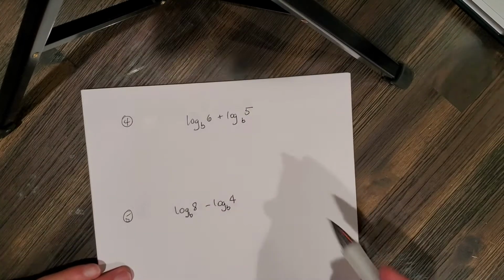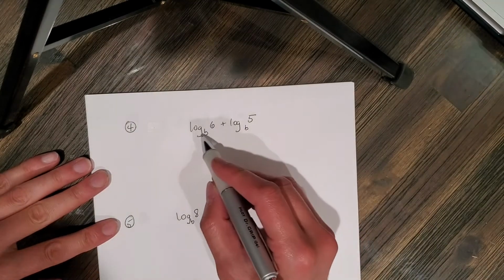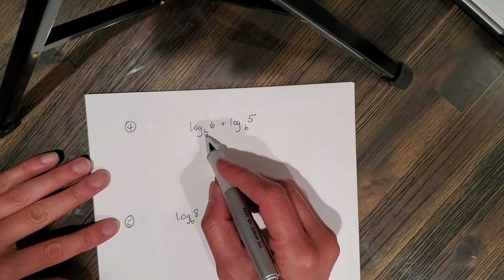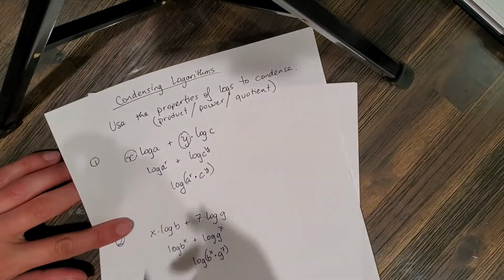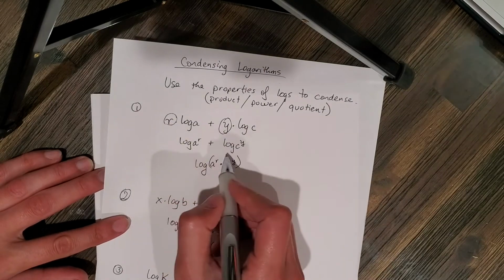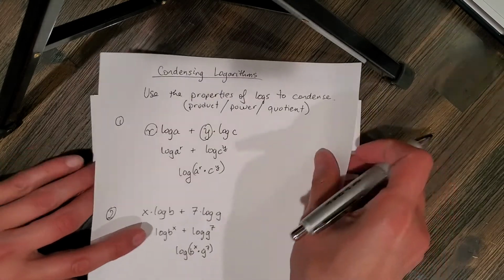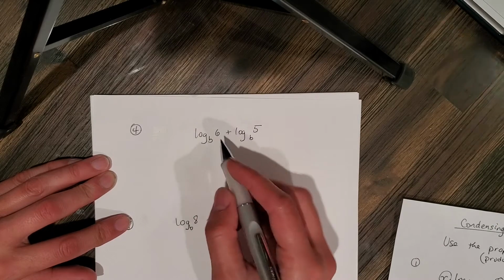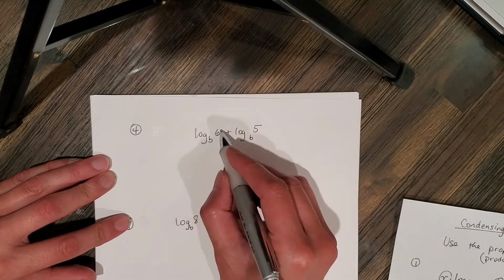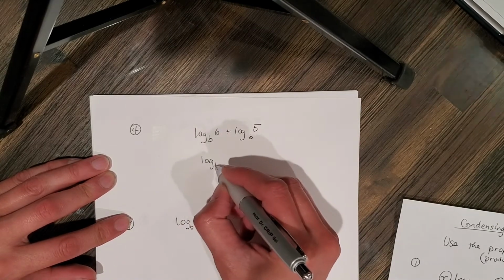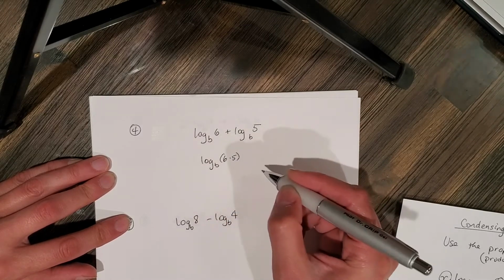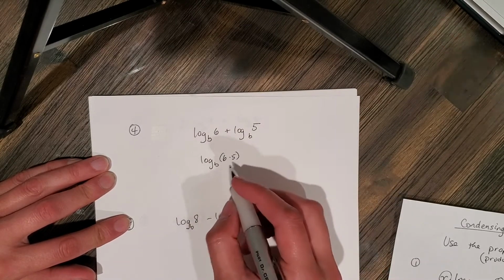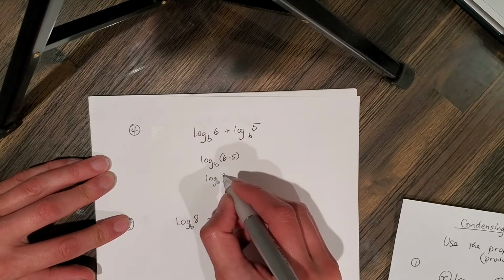Next page, okay? So notice here we have addition again, and then we have the bases here. On these, we didn't have a base. Remember, that means the base is 10, but if they don't write the base, we don't need to write it either, okay? Here, the bases are b, so let's go ahead and write this here. Notice there's no power to bring up, so it's going to be log base b of 6 times 5. And then just go ahead and multiply 6 times 5, so it's going to be log base b of 30.